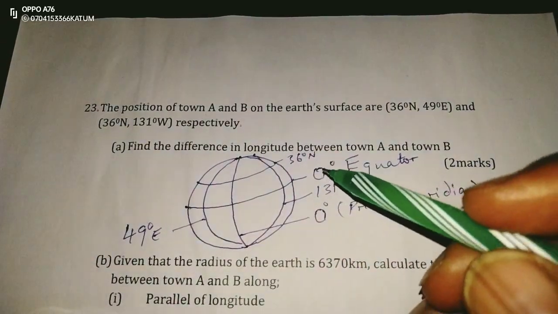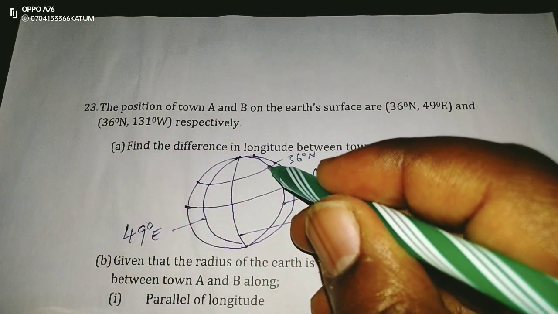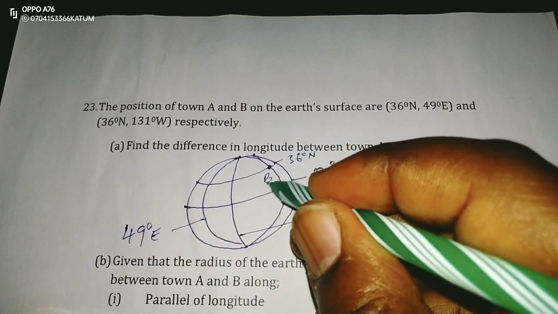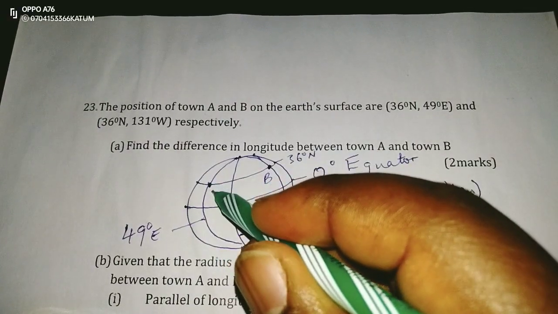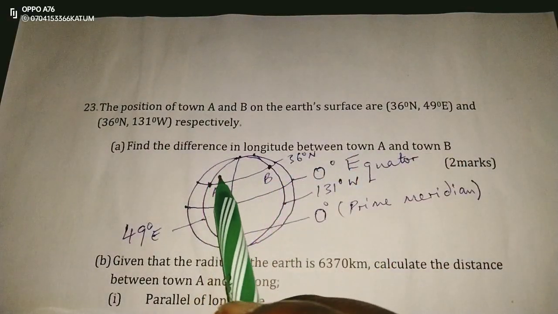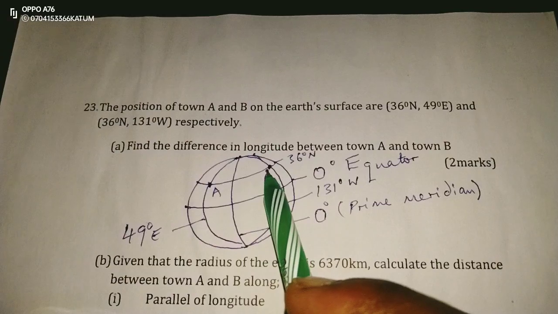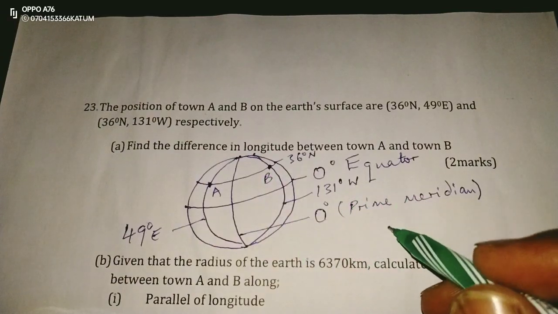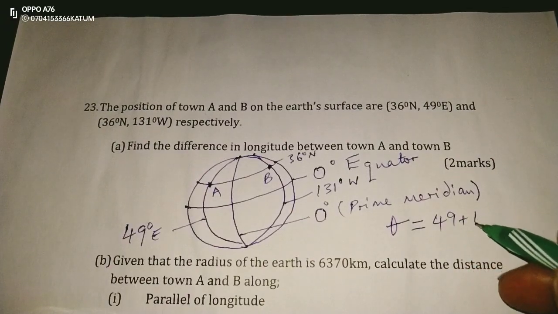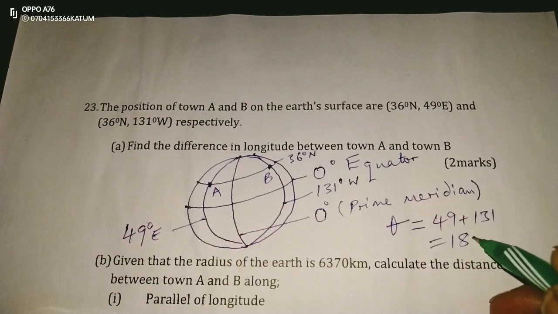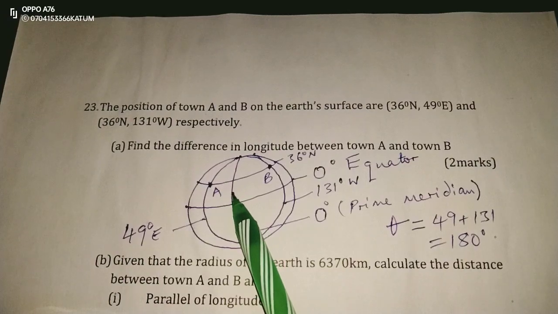That means the intersection of 36 north and 131 west should give us our B, and 36 north and 49 east should give us where point A is. Now, the difference in longitude is from 49 east all the way to 131 west. That means the longitude difference is going to be 49 plus 131, which is 180 degrees.